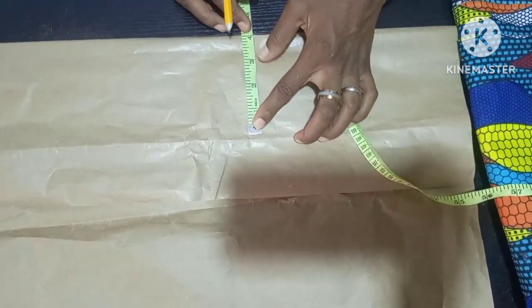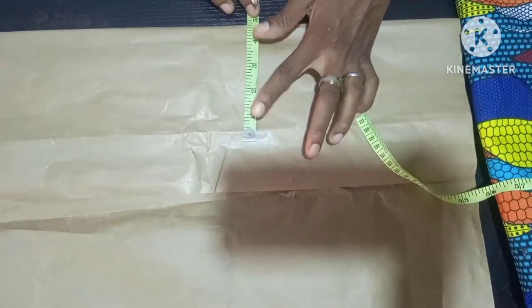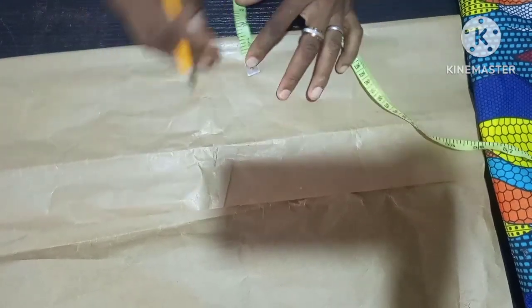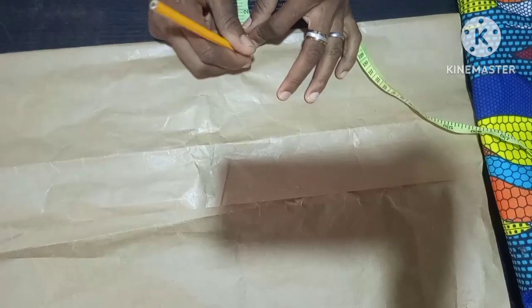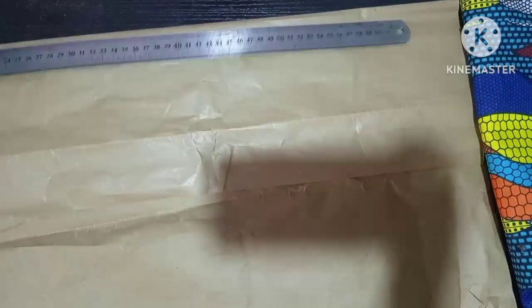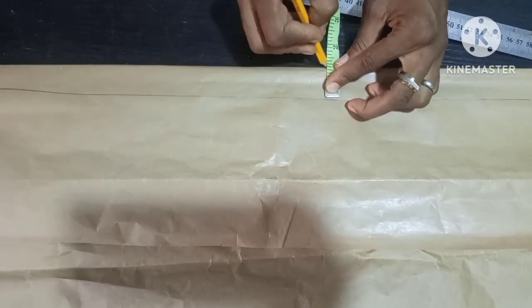And this is 4 inches with the same allowance. Now we're still going to add the same allowance to it. Then at the back, it's going to have a zip allowance. I'll be using a zip allowance of 1 inch, so I'm using one inch for the zip allowance.